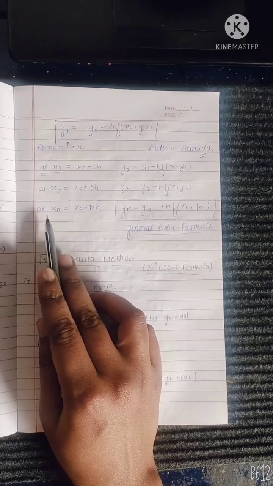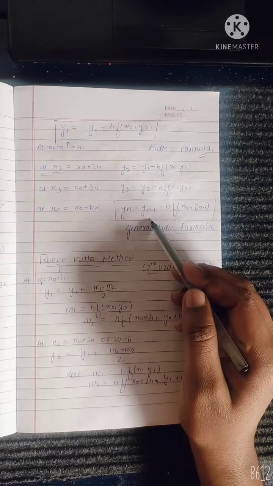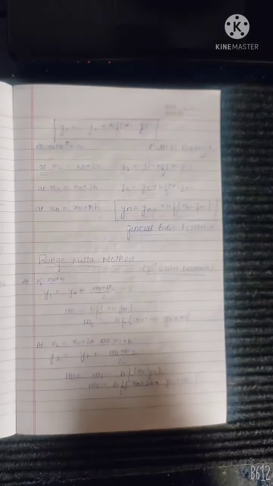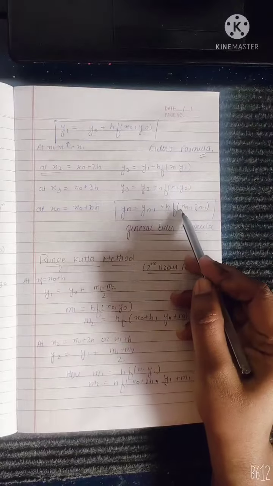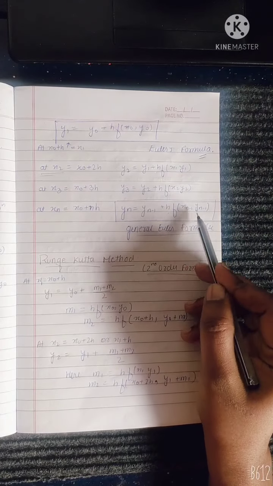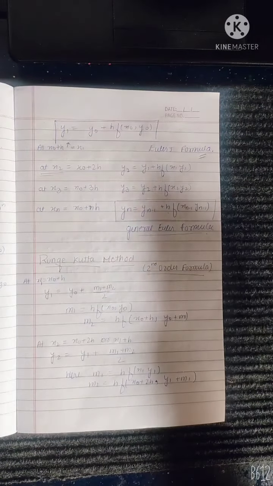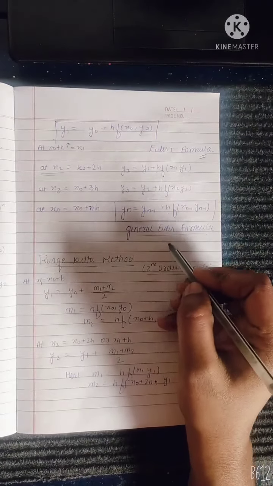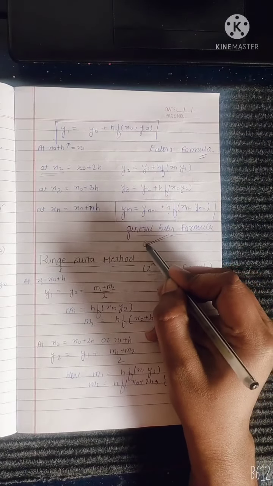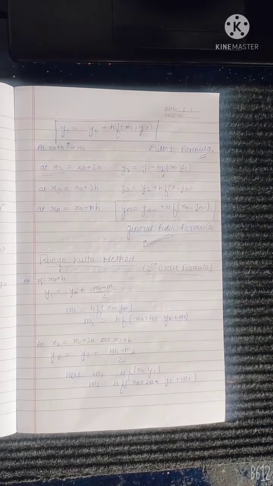As we said, xn is equal to x naught plus nh, and yn is equal to yn minus 1, that is the last value, plus h, that is the interval, into f(xn minus 1, yn minus 1), that is the value of the function at the last values of x and y. And this particular formula is the general Euler formula for differential equations.